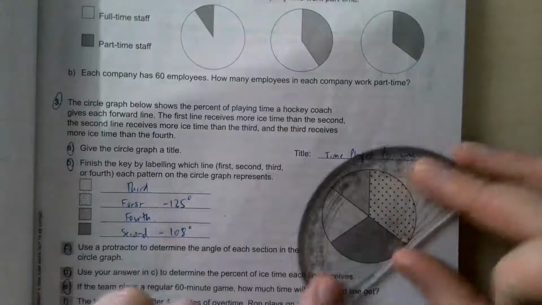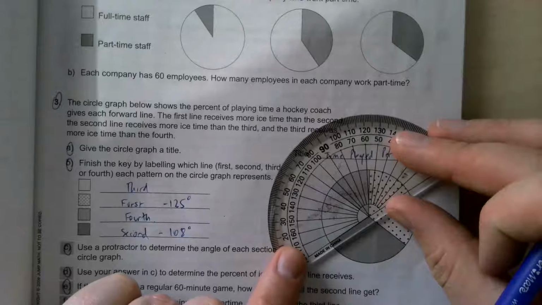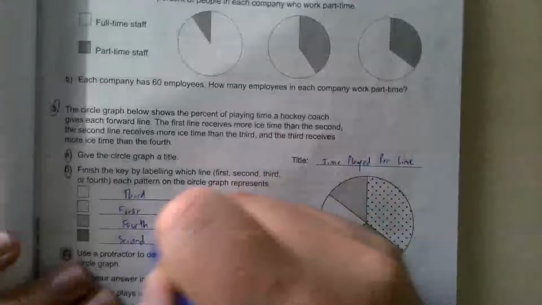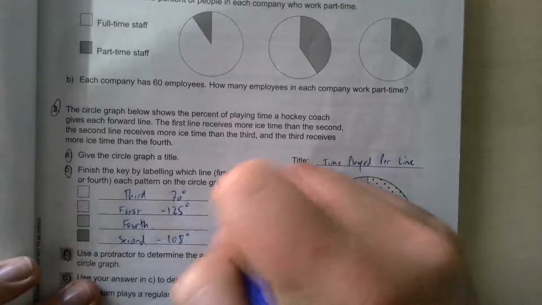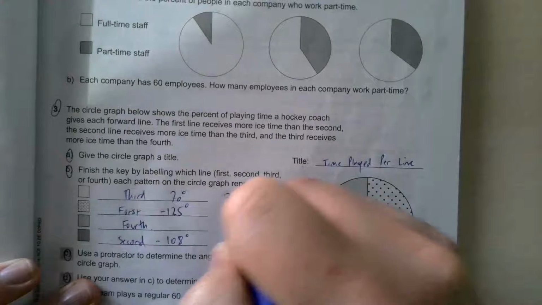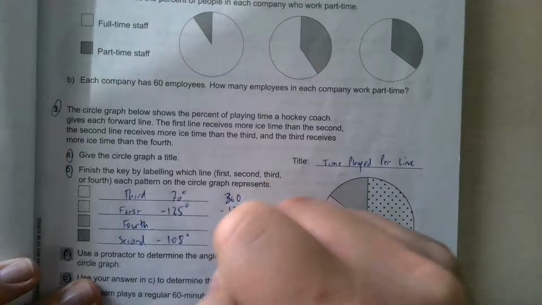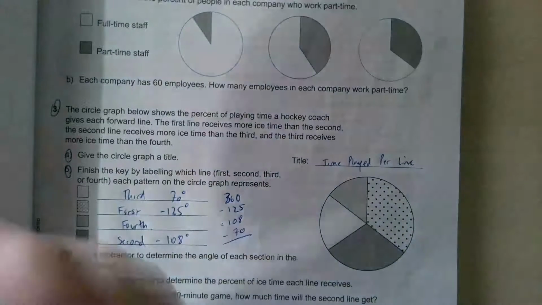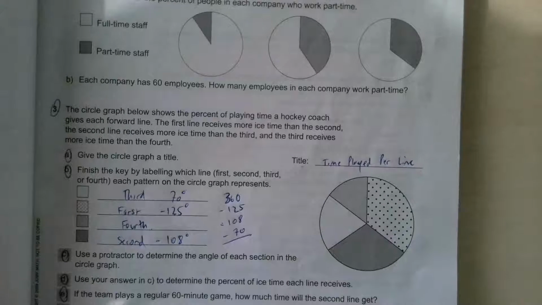And then this is the third line that I'm about to do, for how much ice time they got. And this one is exactly 70 degrees. And I shouldn't have to do my last one because I can just add them all up. So we're going to take 360, subtract 125, subtract 108, subtract 70. What's that answer it gives me? I'm going to do it on my calculator because that is my preferred method right now.